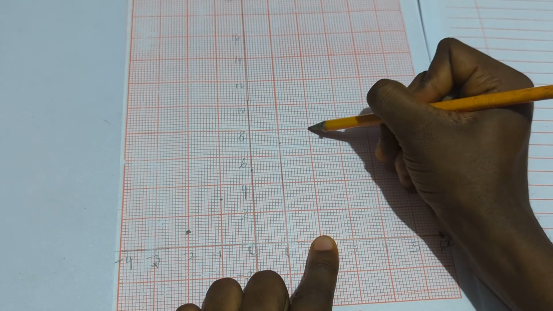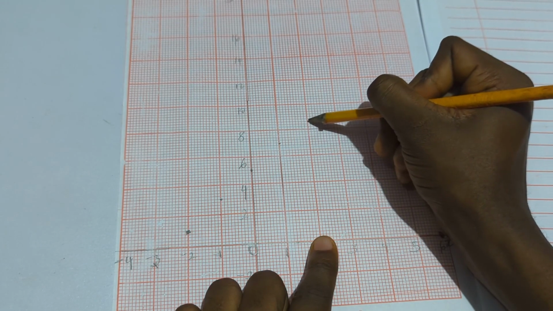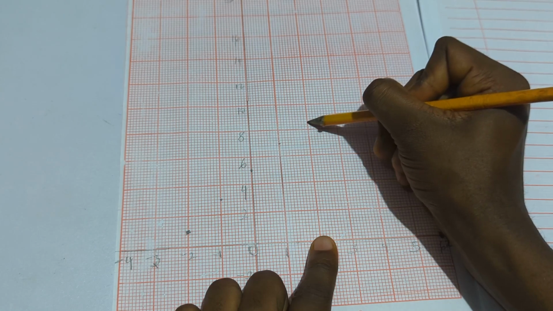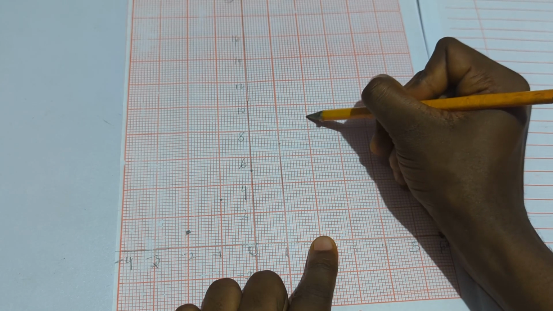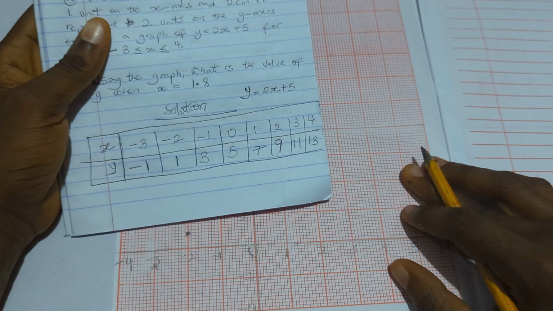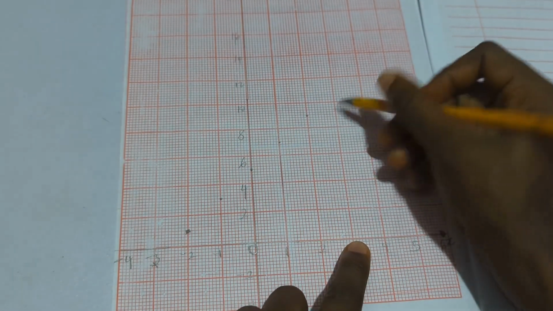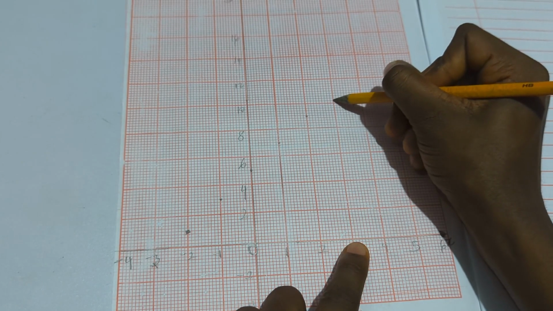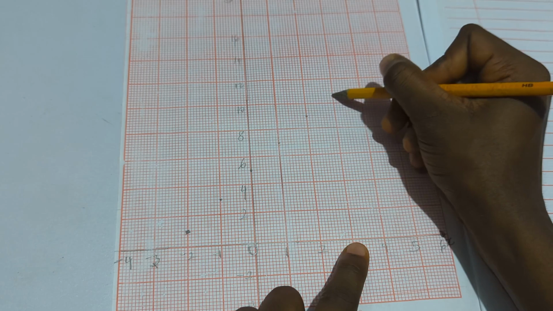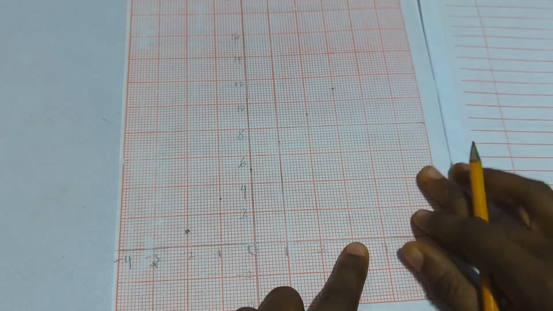So this is 8, Abby. So we have 8.2, 8.4, 8.6, 8.8, and 9. Okay. Now next one is 3 on 11. This is 3 here. So we have to go to 10. So 10.2, 10.4, 10.6, 10.8, and 11. So that's where we have that.